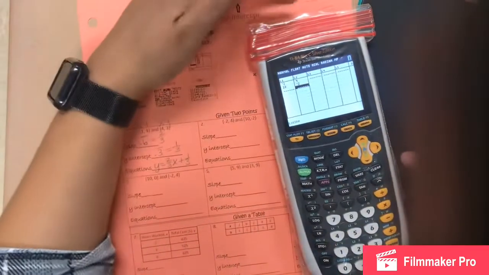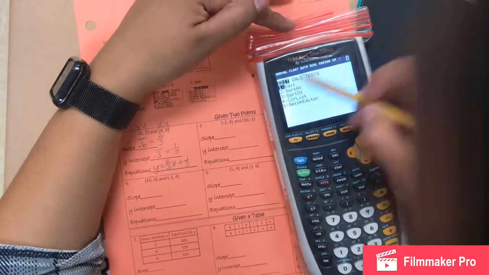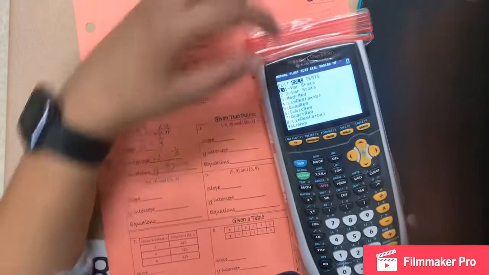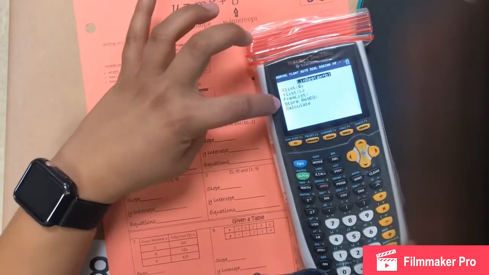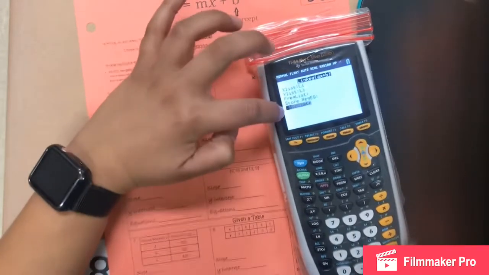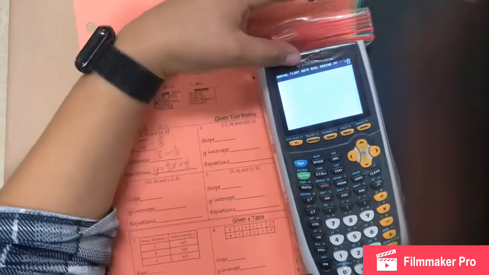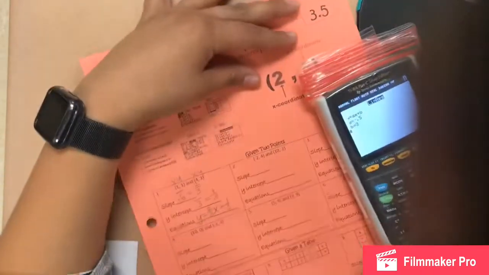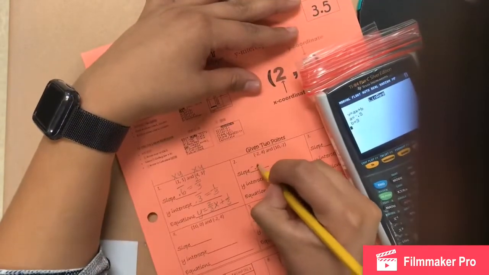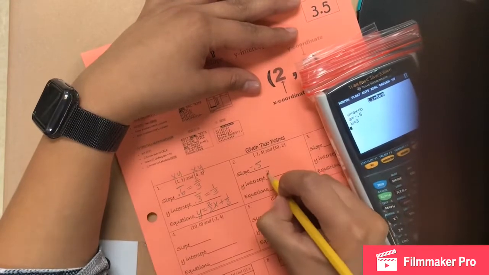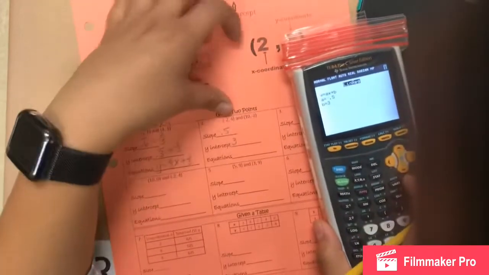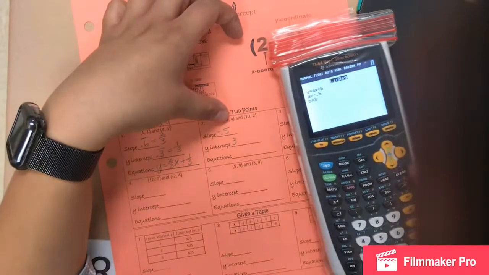Then it's the same calculator steps. Stat, over to calculate, number 4, and then we're going to do enter, enter, enter, enter till we hit calculate. And then it's going to give me my slope and y-intercept. So my slope is -0.5. My y-intercept is +3.